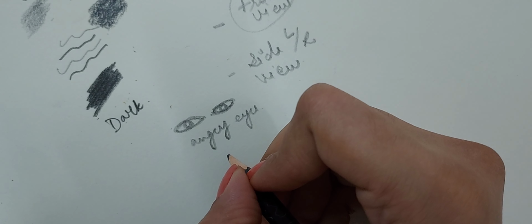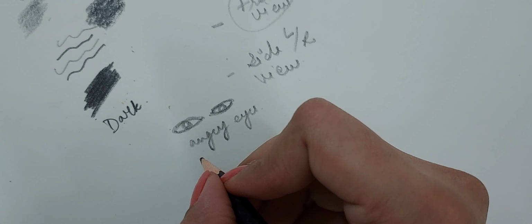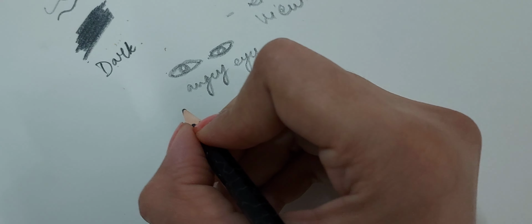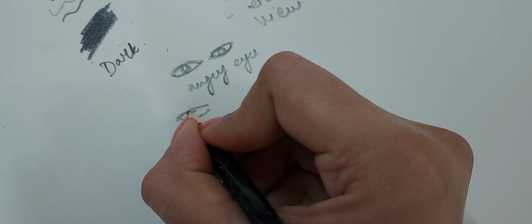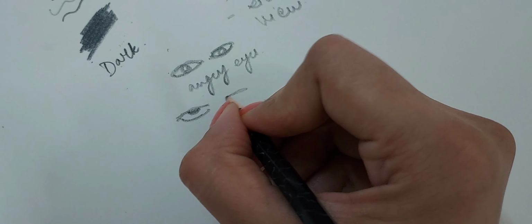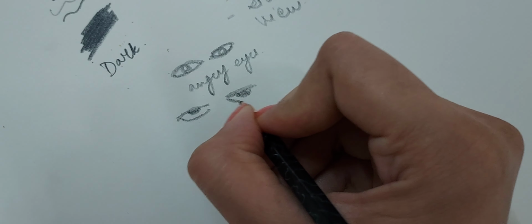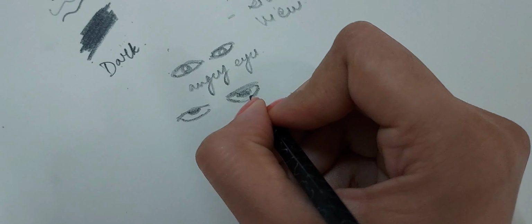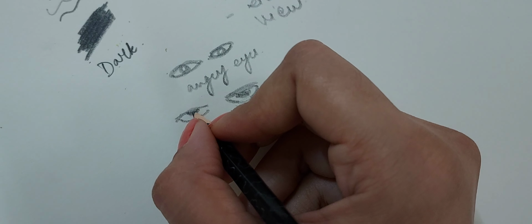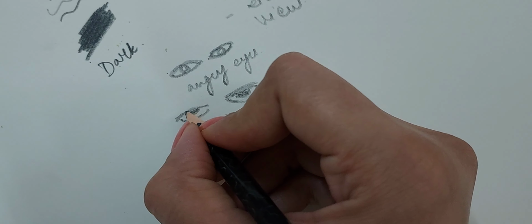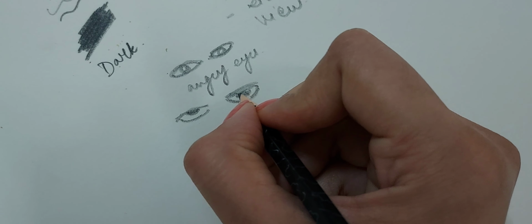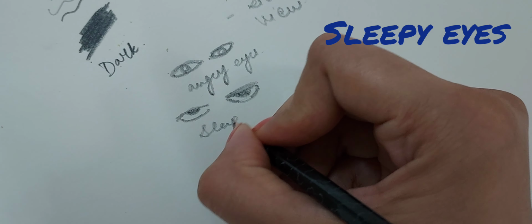Now if we draw the eyes like this, these are sleepy eyes, the eyeball looks half.